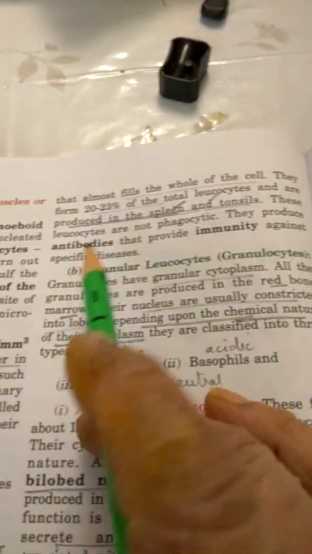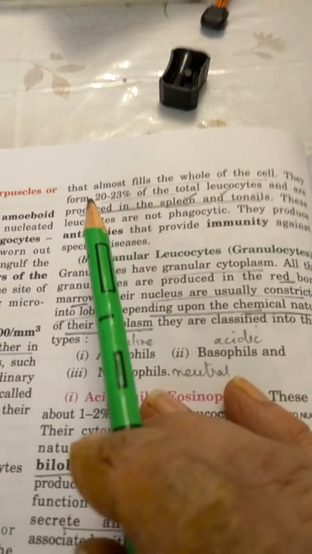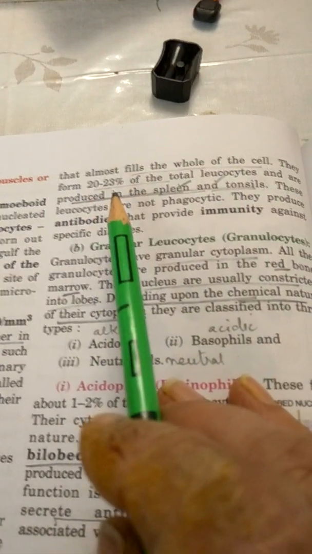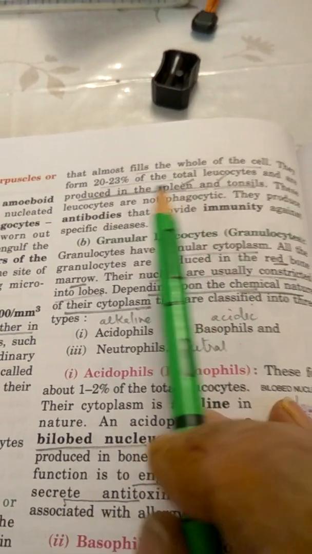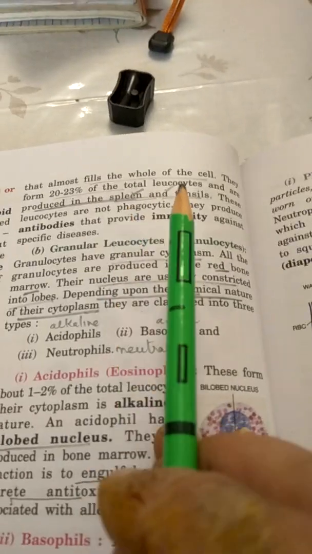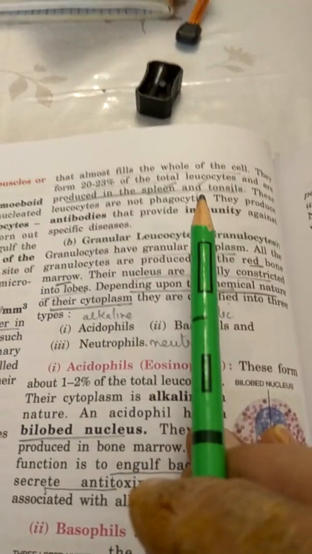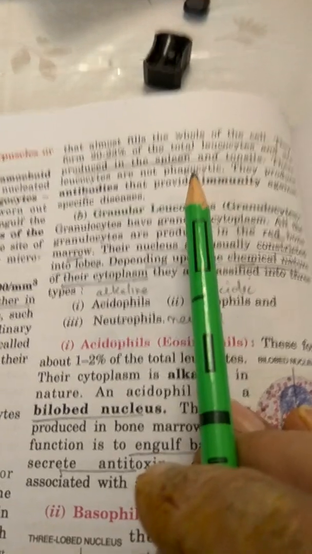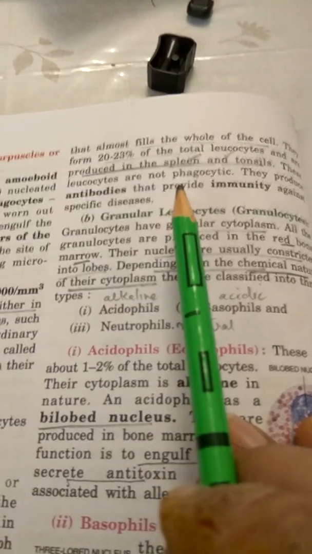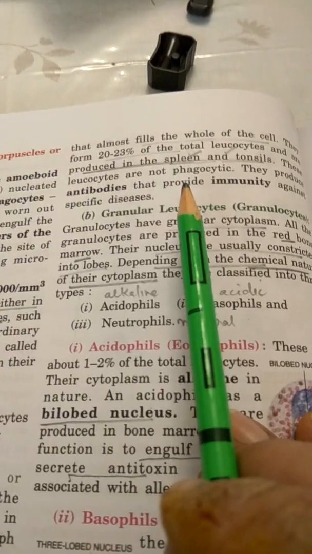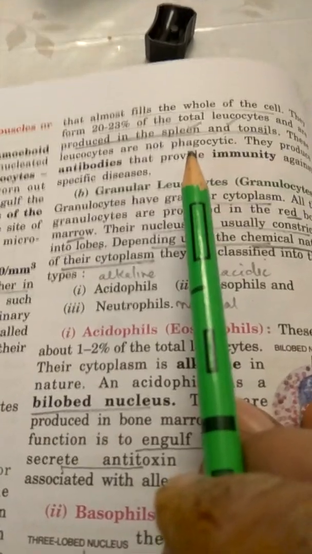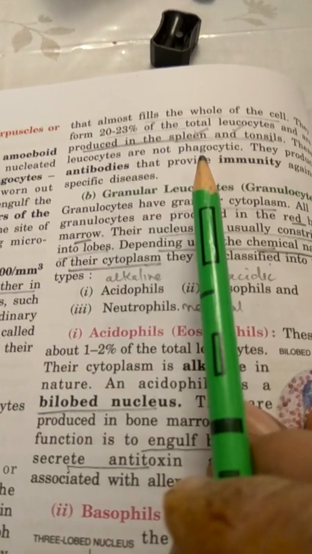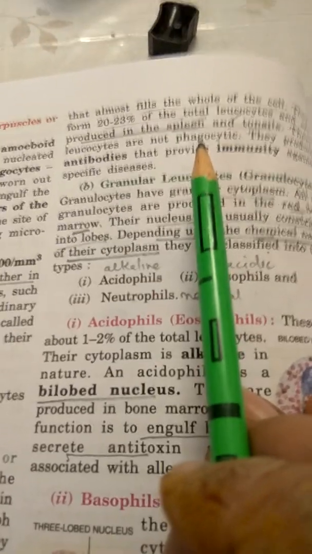You will find that they form 20 to 23% of total leukocytes and are produced in the spleen and tonsils. These are the lymph organs. So these organs produce lymphocytes. They are not phagocytic in nature, that is, they do not carry on the function of swallowing or engulfing the foreign particles.